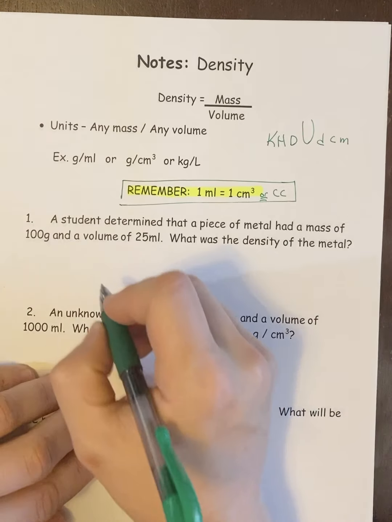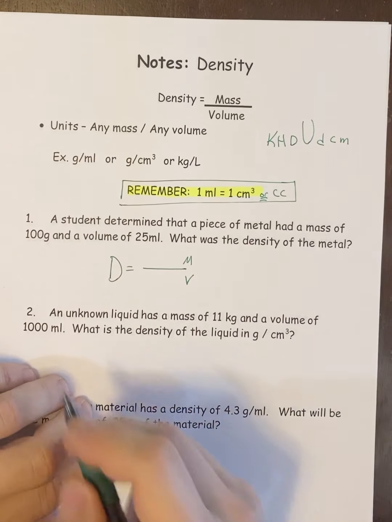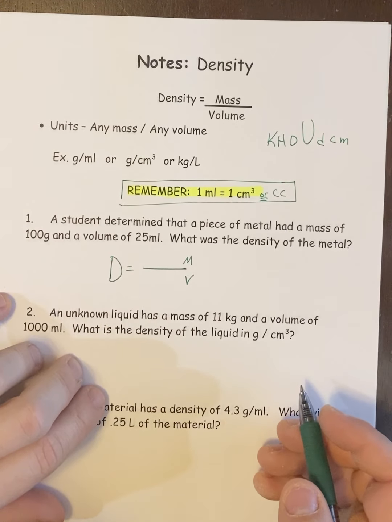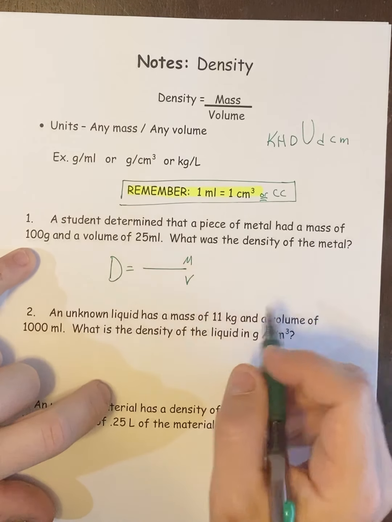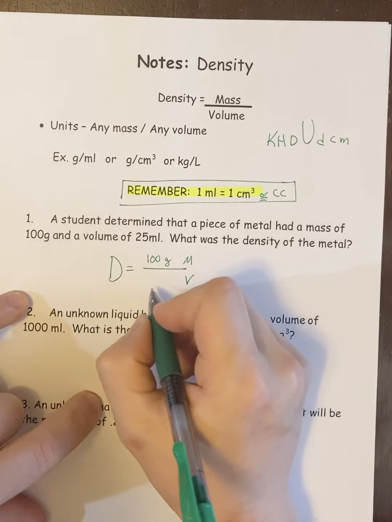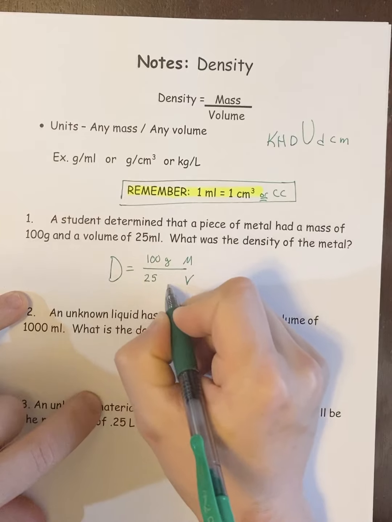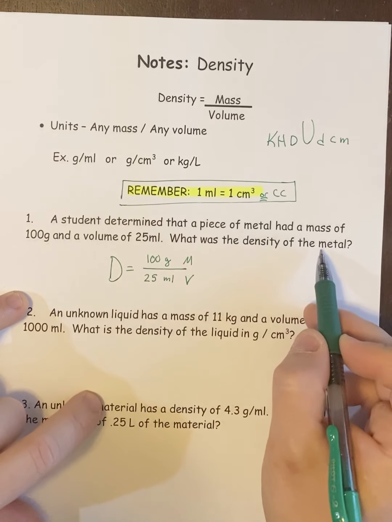So the first problem. The way I like to do any math formula in my classroom, and I want to see you doing this, is I always start by writing out a skeleton of the problem: d equals m over v. Let's read through it. A student determines that a piece of metal has a mass of 100 grams, so I can put 100 grams in for my mass. The volume is 25 milliliters, so that goes in for volume. Notice I'm writing my units in, and then they want to know what's the density.